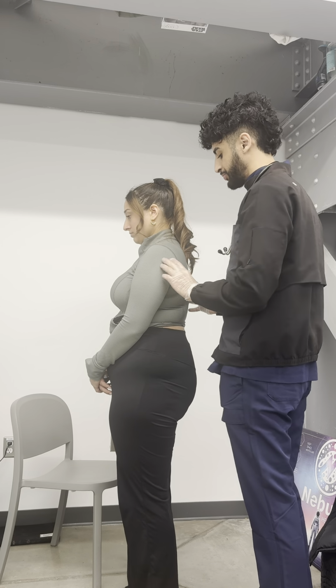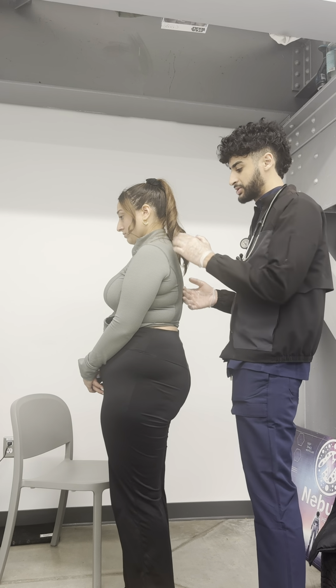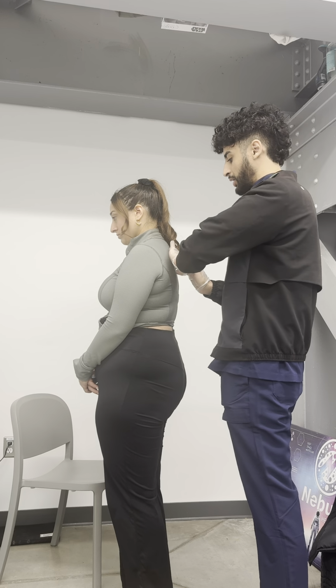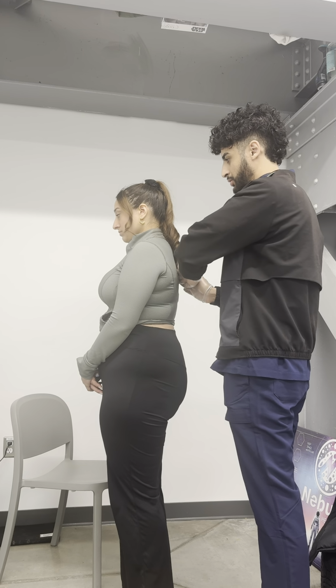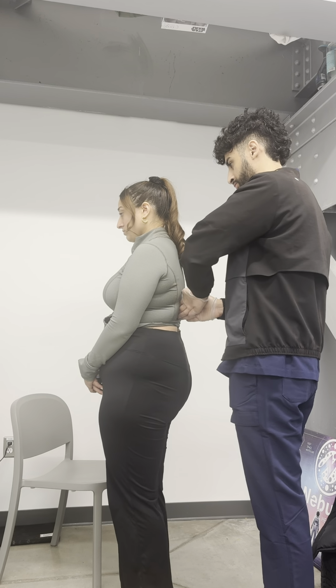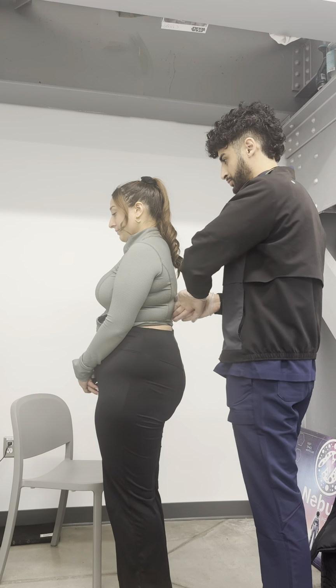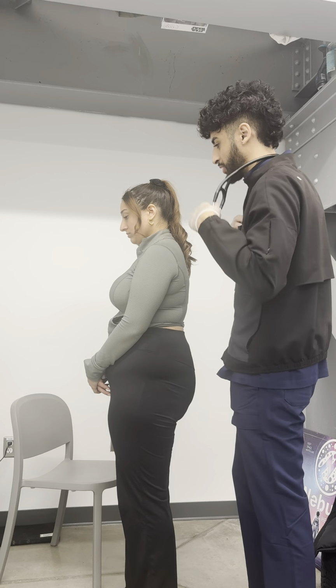There was resonant percussion, no abnormalities, no dullness. We're going to then just inhale. We're going to palpate it for expansion. Next, we're going to auscultate.